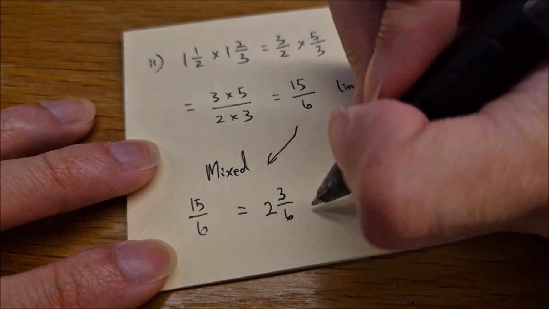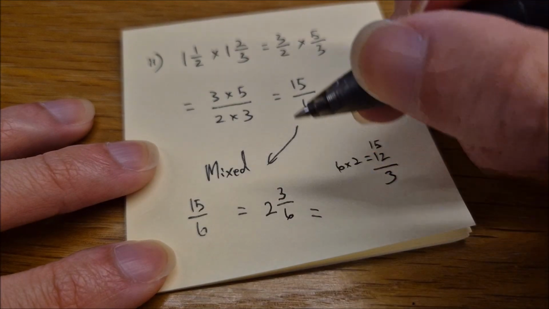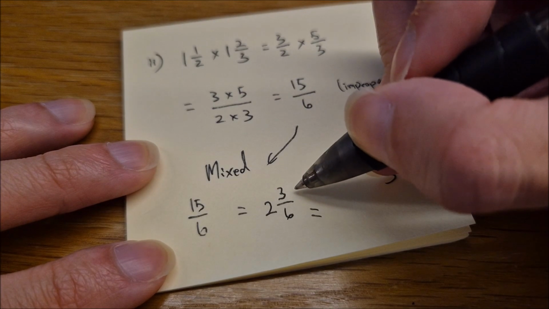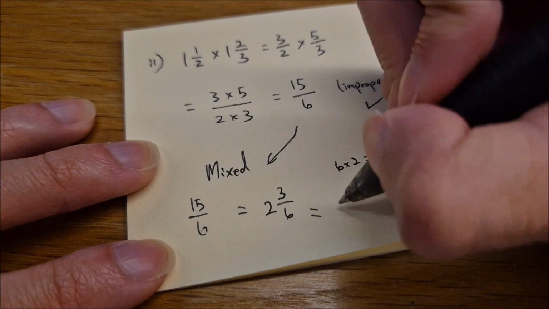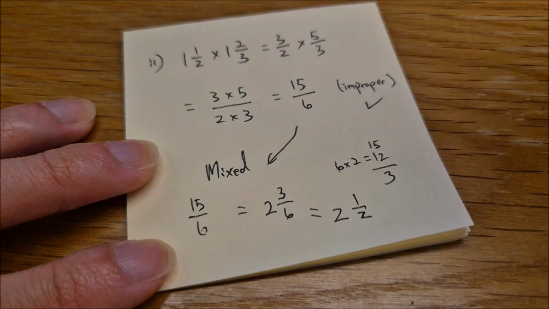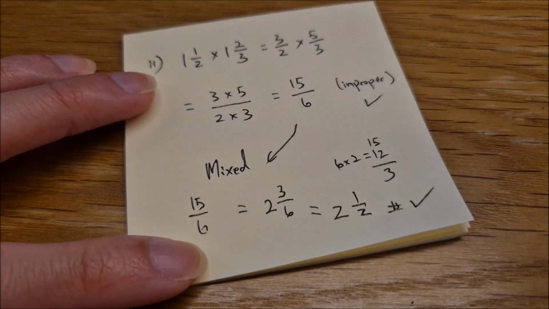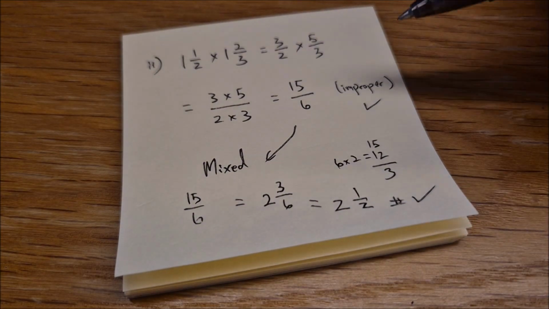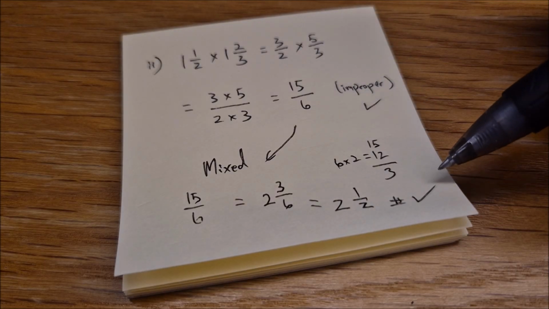And we can further simplify this, because 3 divided by 6, if we divide both the numerator and the denominator by 3, we will get a half. And we are done. So that's the improper fraction way, and that's the mixed number way.